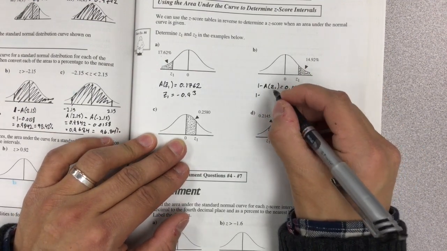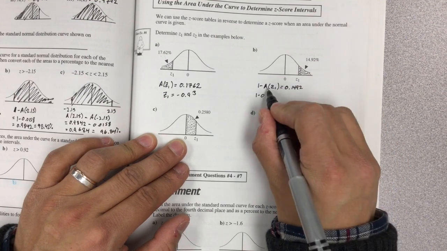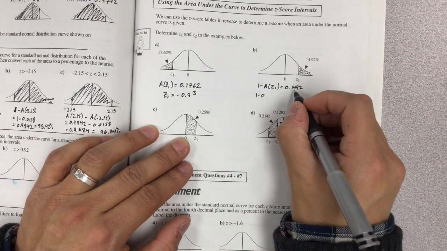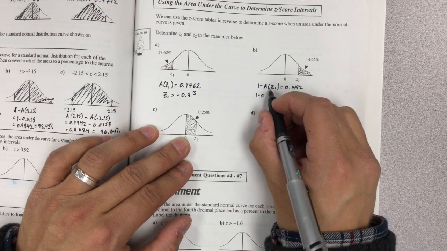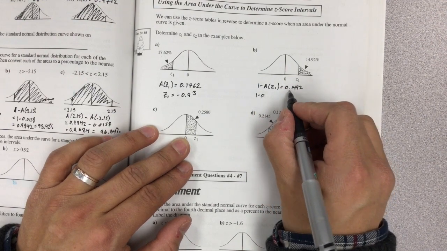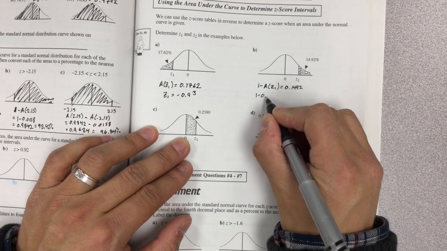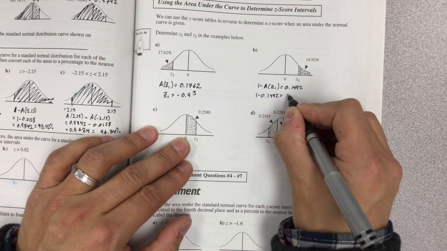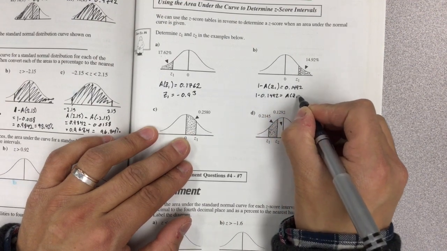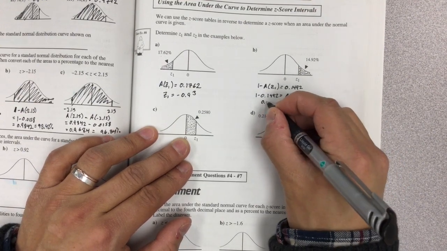If I rearrange this algebraically, I would add A of Z1 to the other side and subtract my 0.1492 over here, which becomes 1 subtract 0.1492 is equal to A of Z1. This is going to equal 0.8508.